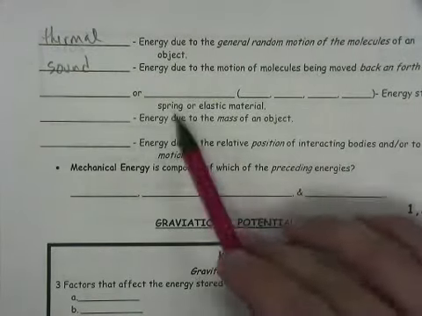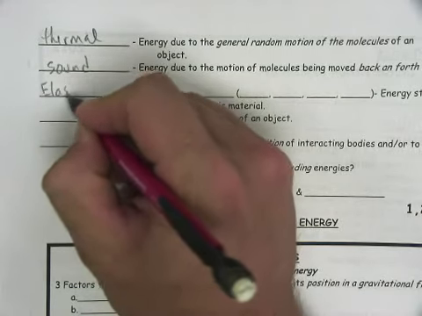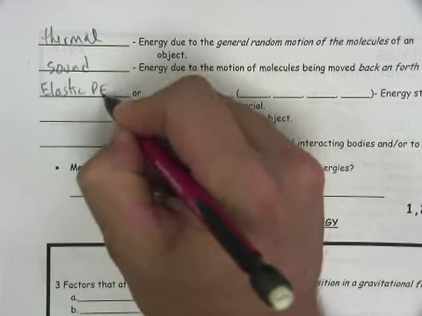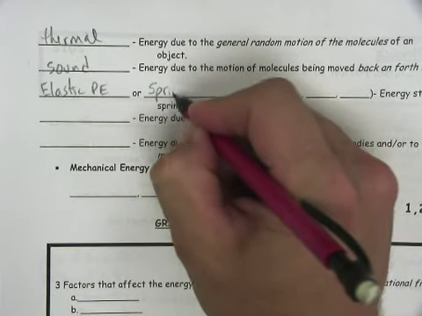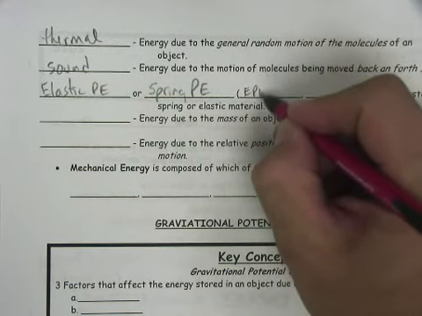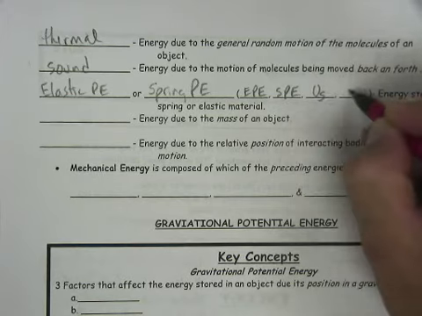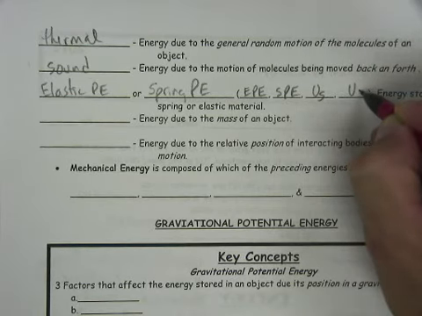Next one, energy stored in a spring or elastic material. You probably picked this up. This is elastic potential energy, or spring potential energy. Abbreviations, EPE or SPE, US or UE.